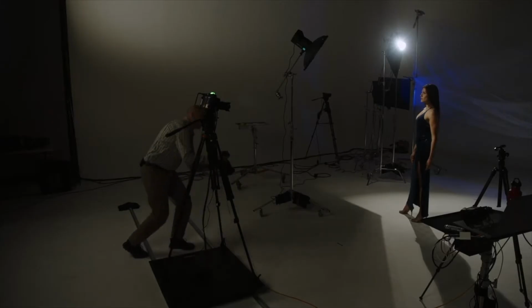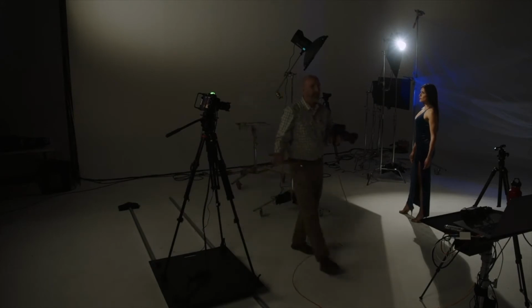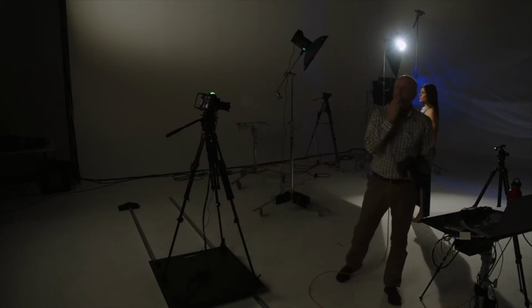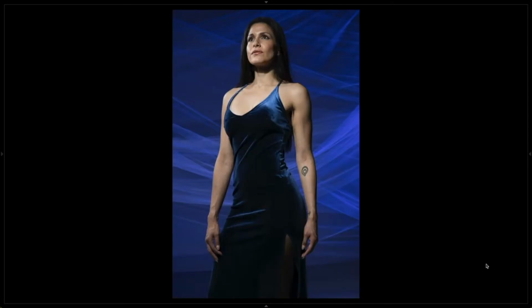I'll take that photo, and I love this shot. So I might be too low for this, but that's the shot that we get from this. I think it's just really powerful, really majestic, and I absolutely love it.